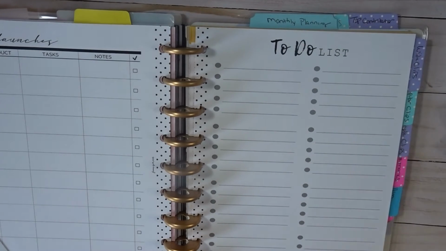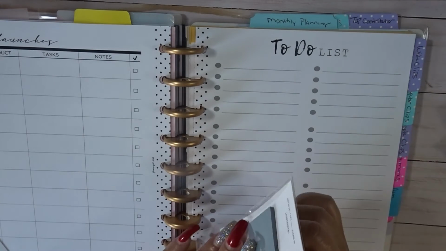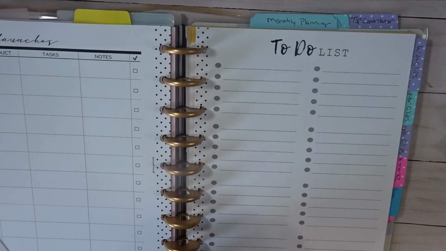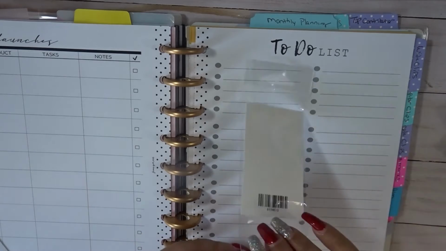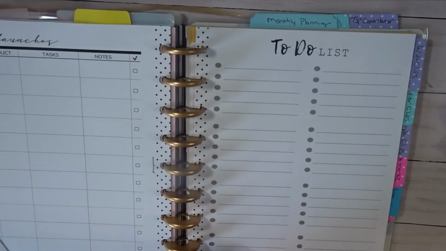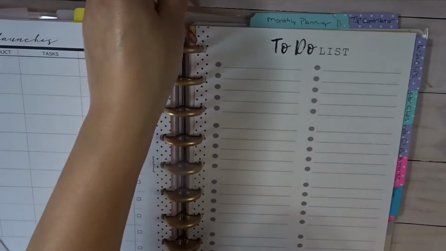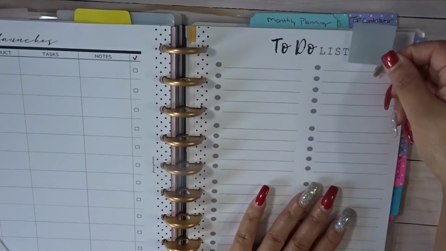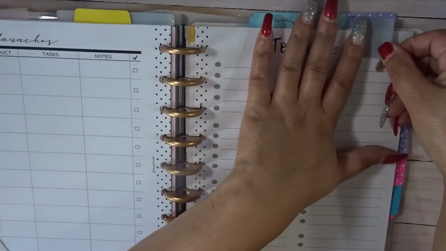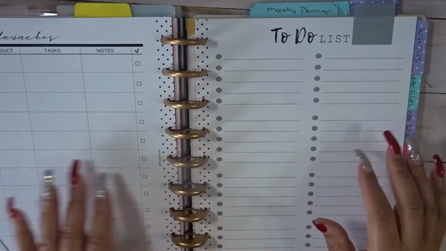Yeah, I like that setup. And then let me grab some more sticky notes, and I'm going to do a gray. Okay. It's just going to be easy for me to kind of flip through. So I'll just stick that there.